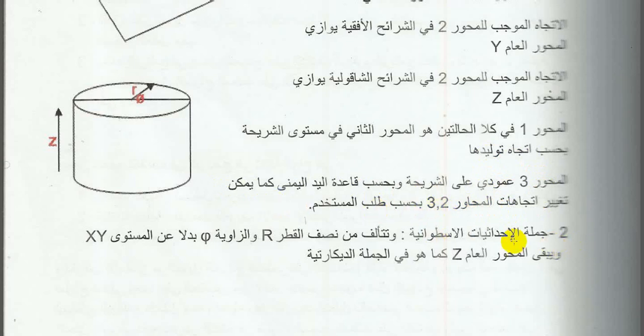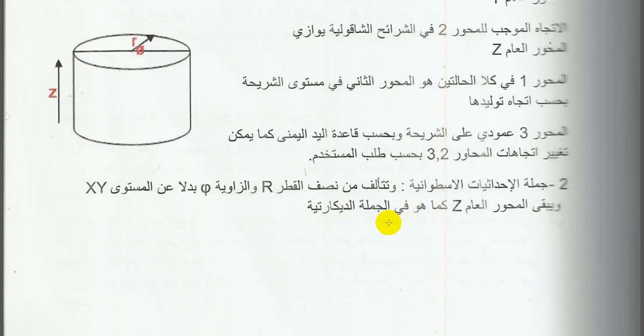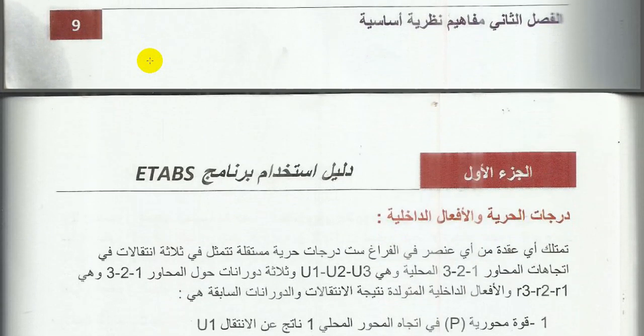2. Cylindrical coordinate set consists of radius r and the angle theta instead of the xy plane, as you can see right here, and the global axis z will be the same as it is in the Cartesian coordinate set. This is the cylindrical coordinate set before you. R, theta, z are the cylindrical coordinates in the three-dimensional spatial medium.